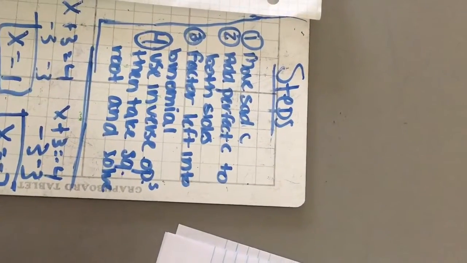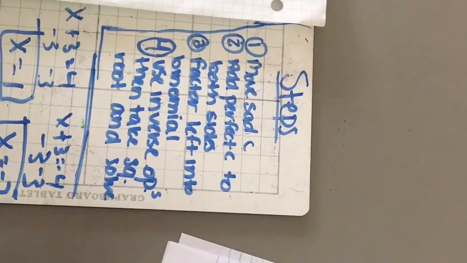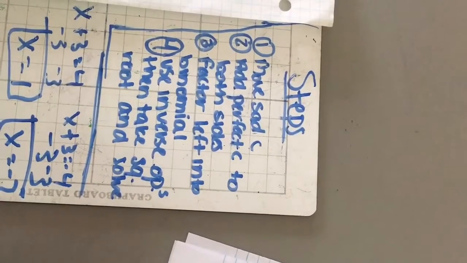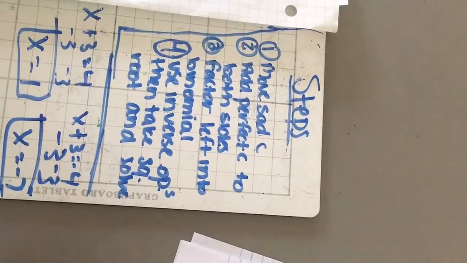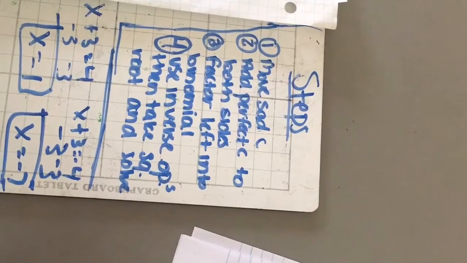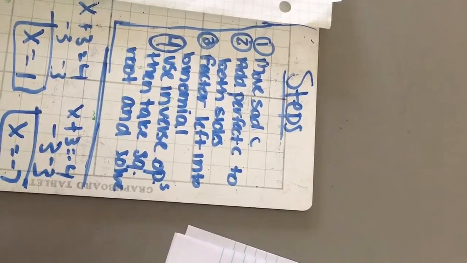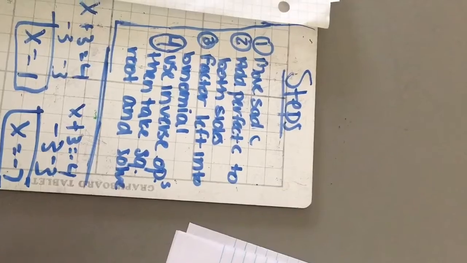The steps to solving a perfect C quadratic equation are: 1. Move the sad C, 2. Add the perfect C to both sides, 3. Factor the left into a binomial, 4. Use inverse operations, then take the square root and solve.